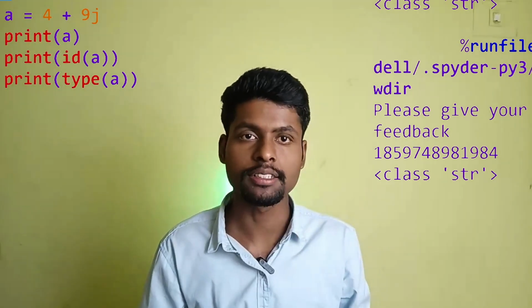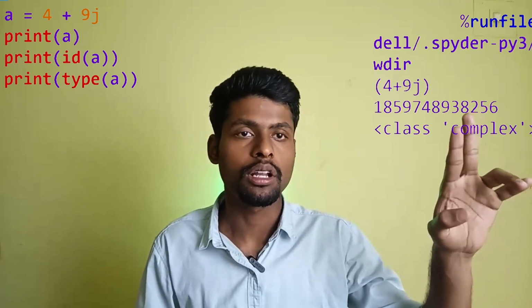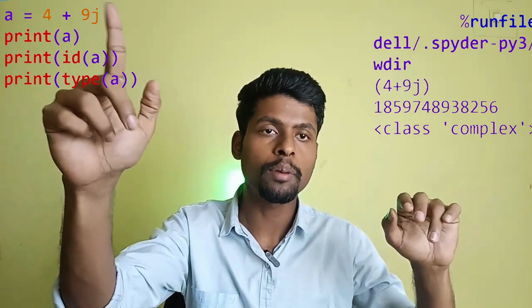4 plus 9j. This is my complex number. Let's execute this. And if you see, we got an output. I assigned 4 plus 9j value to my a variable, and the value got printed. The complex value got printed, and the type complex got printed. Hope I'm clear.